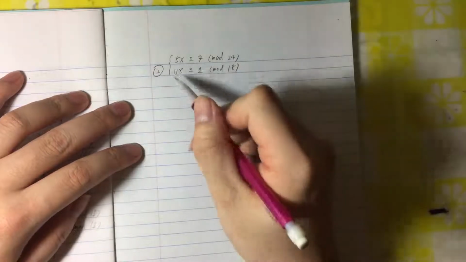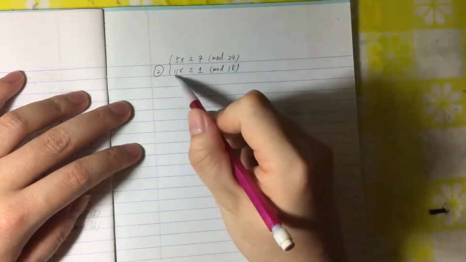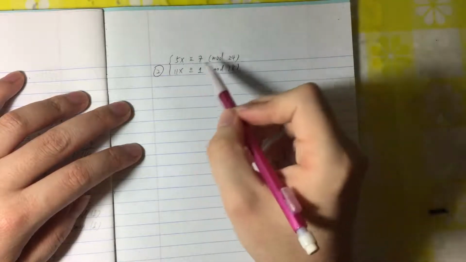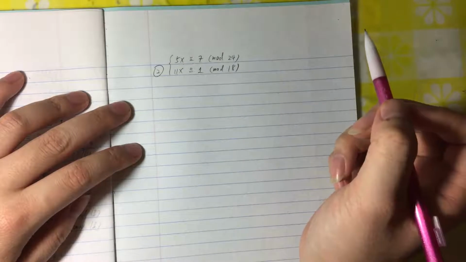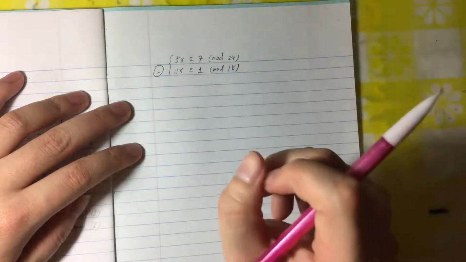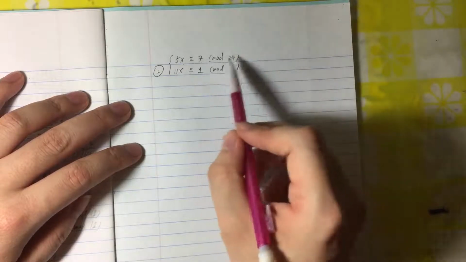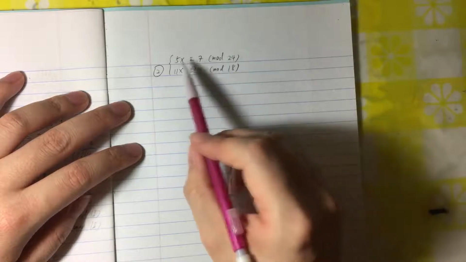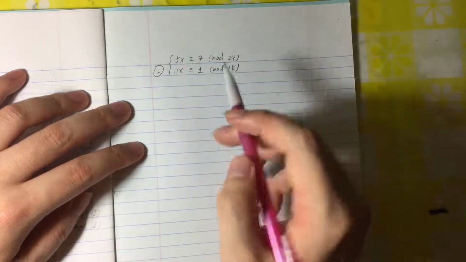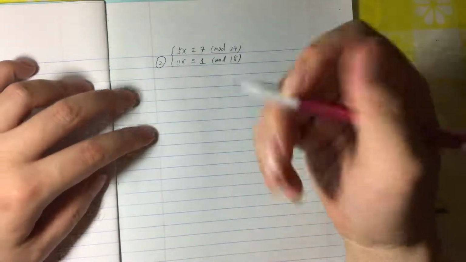Next example: 5x congruent to 7 mod 24 and 11x congruent to 1 mod 18. This is a system of linear congruences. Solve one of them first, then substitute the answer into the other one and solve for the final answer. Usually we start from the one that has the larger modulus. Here 24 is larger than 18, so I start from the first linear congruence, which will have less computation at the end.